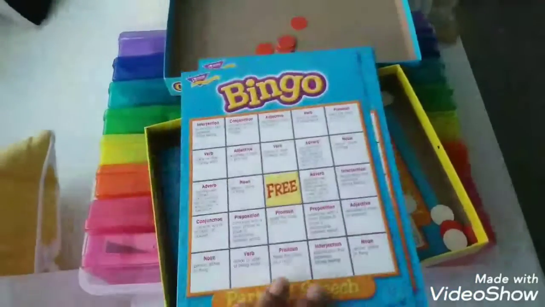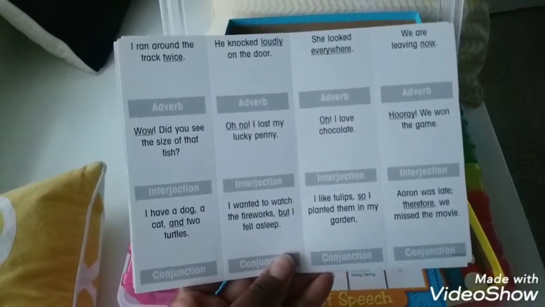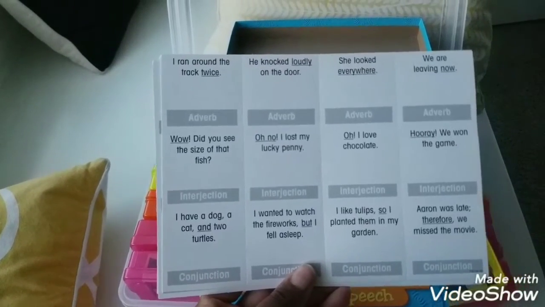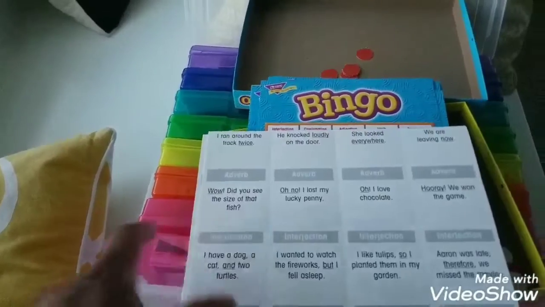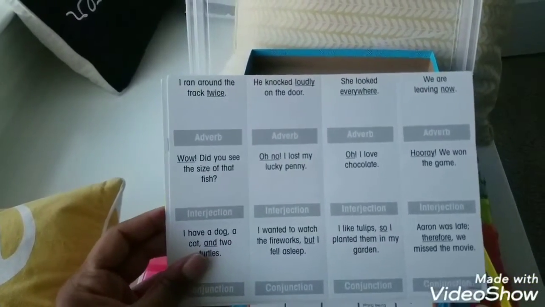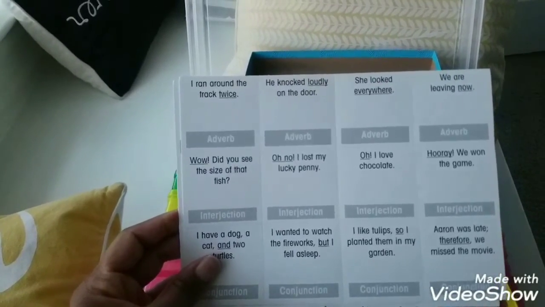So they'll get a game piece, and then you can utilize the sentences that come with the game board, or you can create your own sentences. As an example, for the interjection, I will say, wow, did you see the size of that fish? Wow. What part of speech is wow?